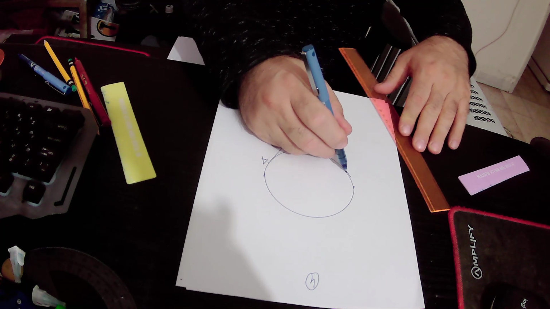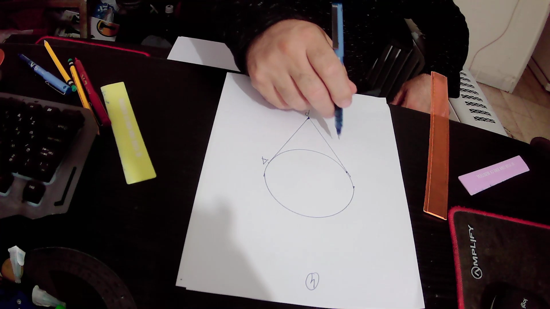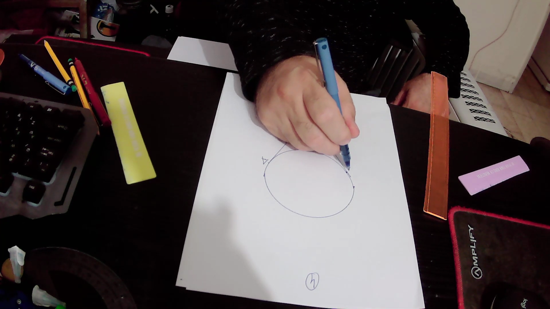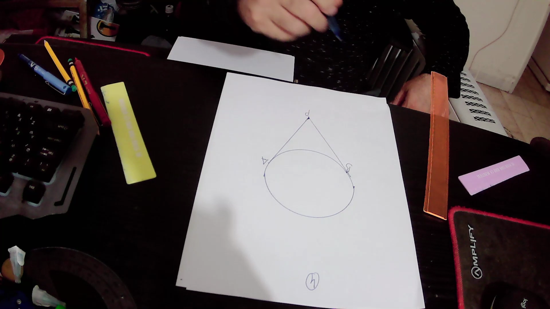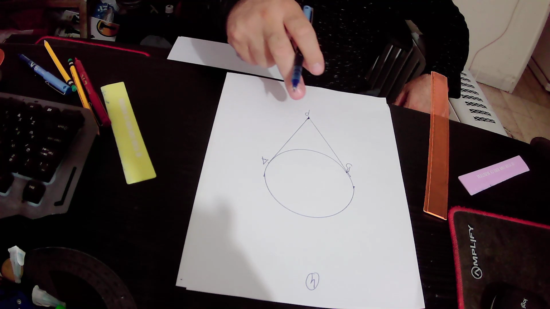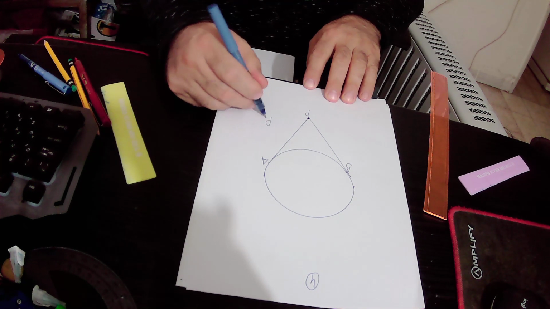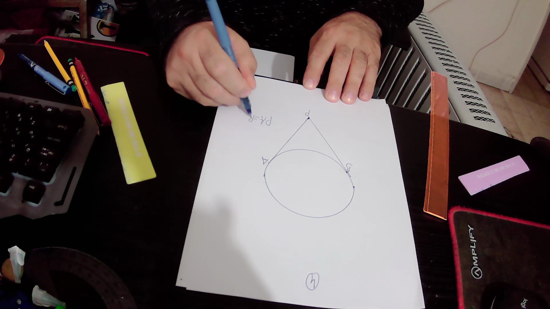We will define the touching point between the second tangent and this circle as point B. So according to rule number 2, the lengths of those two tangents are equal to each other. That is to say, PA equals PB.